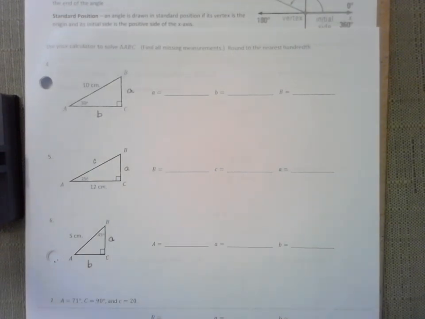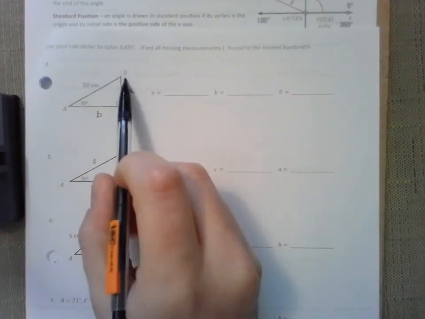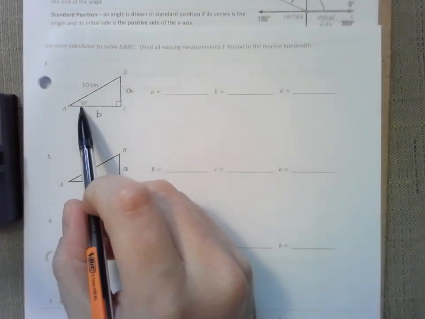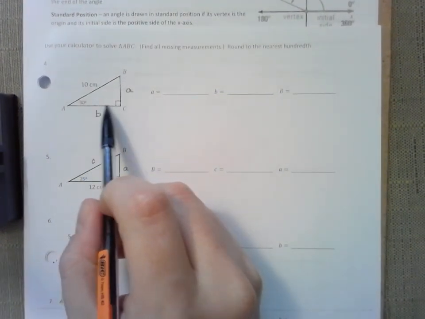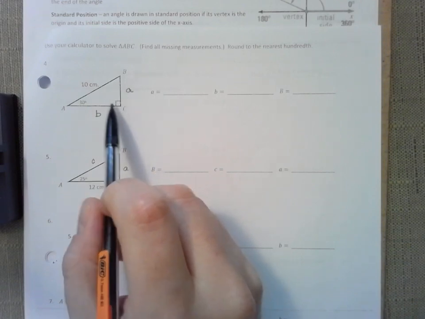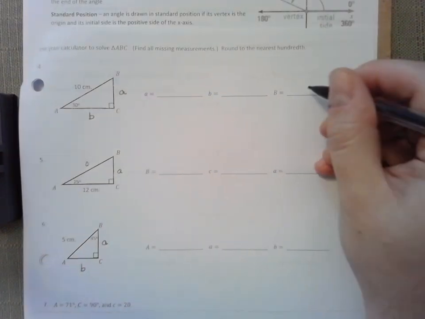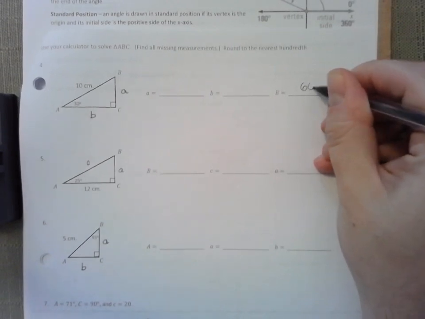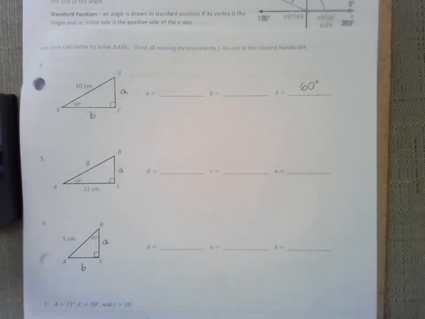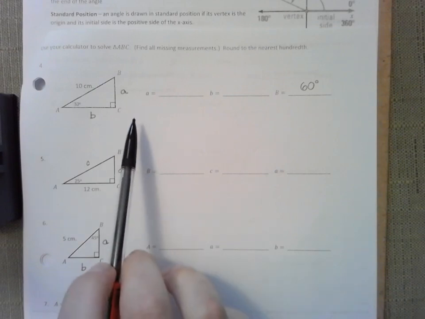The easiest thing to do for us is to find the measurement of angle B. If you can read this right now, it says 30 degrees, that's 90 degrees. The three angles in a right triangle, or any triangle, always add up to be 180. So we're going to subtract 90 and 30 from 180 to get that the measure of angle B is 60 degrees. That was the easy part.